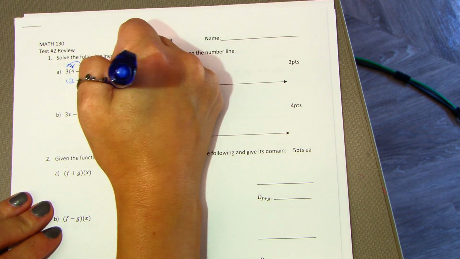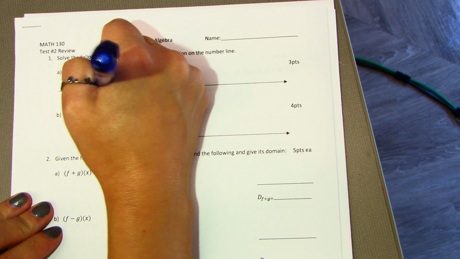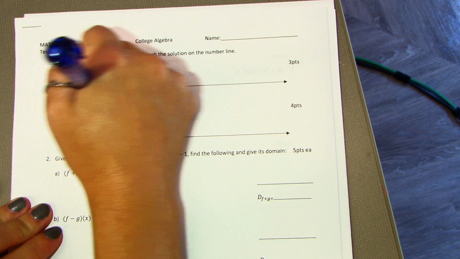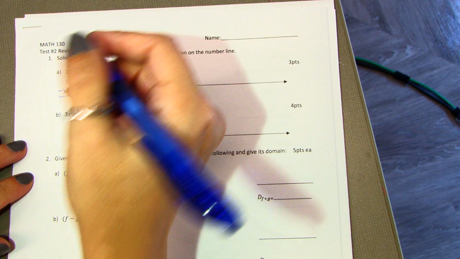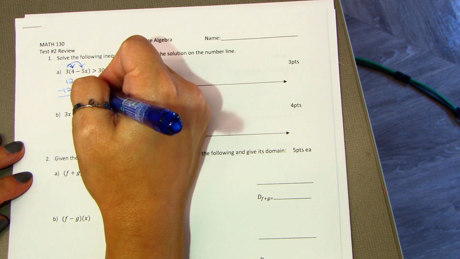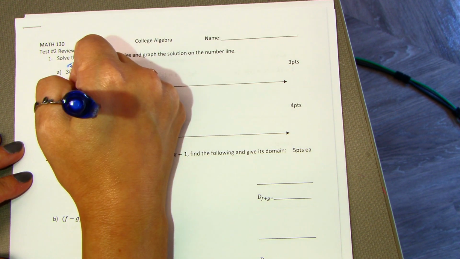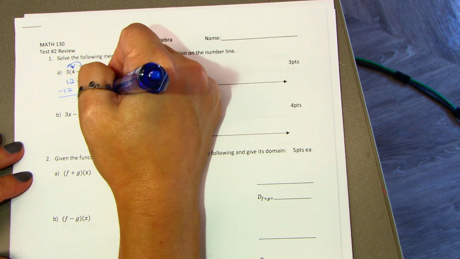To do that, I'm going to add 9x to both sides, and I'm going to subtract the 12 to move it over. Now, you may choose to move in the other direction, and that's totally fine. It's up to you. You're going to get the same answer as long as you pay attention to what you're doing. So when I subtract the 12, that moves it over. I have negative 15x plus 9x, which will give me a minus 6x, is greater than 30 take away 12, which is 18.